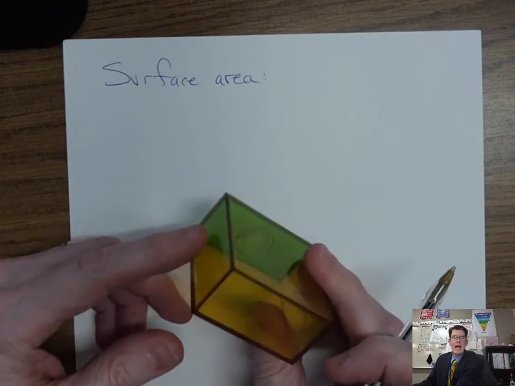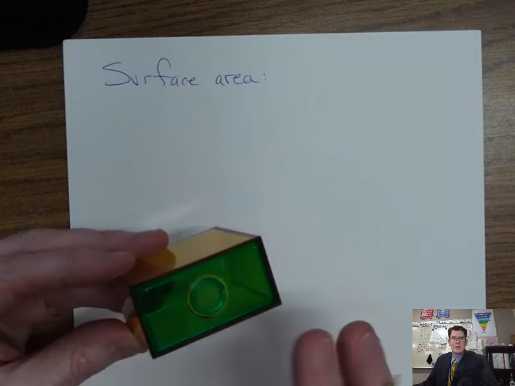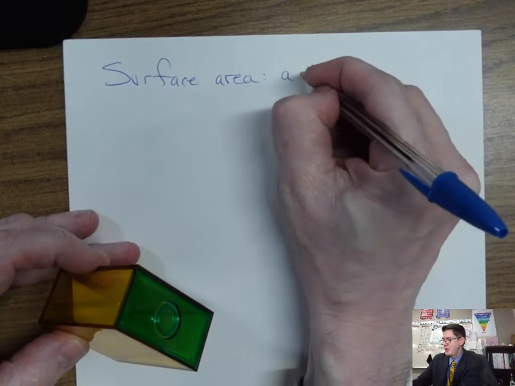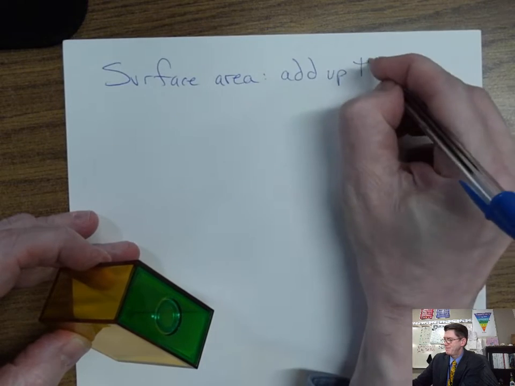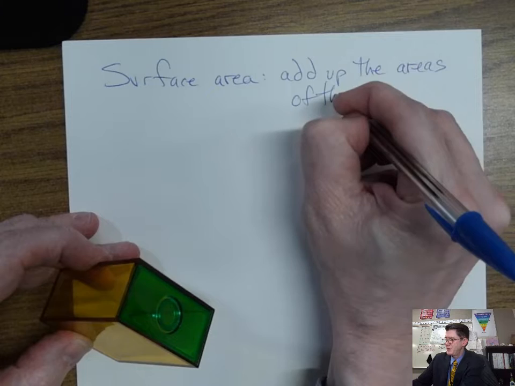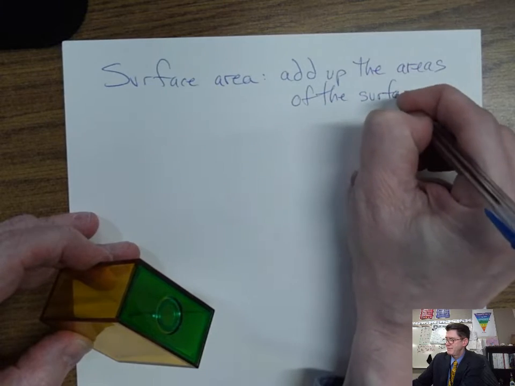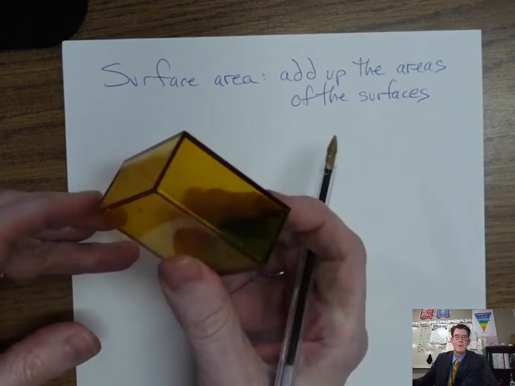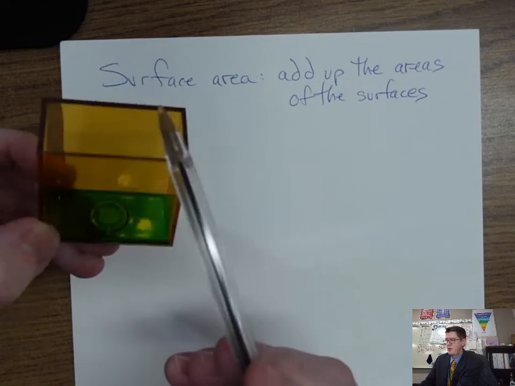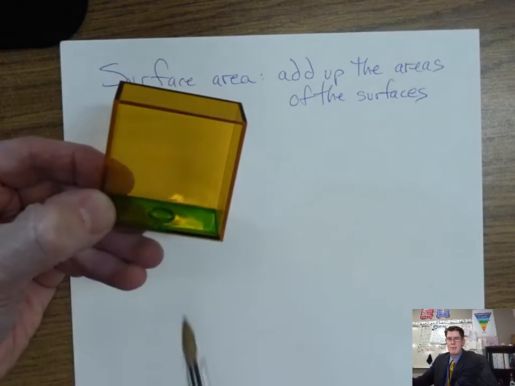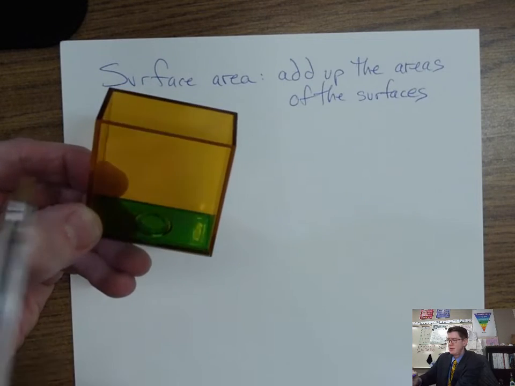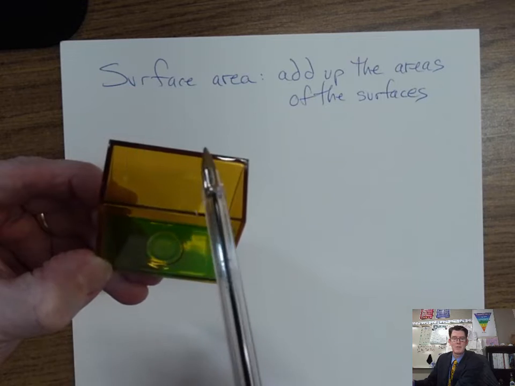We're going to find the area of each of these surfaces, or faces is what they're called. The surface area, you just add up the areas of the surfaces. That's all you do. So on an item like this, we've got a top and a bottom, and then there's four sides around it, kind of matching the base's four sides.